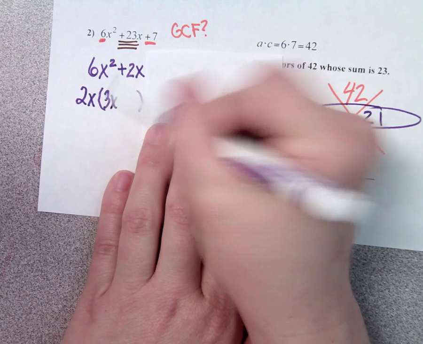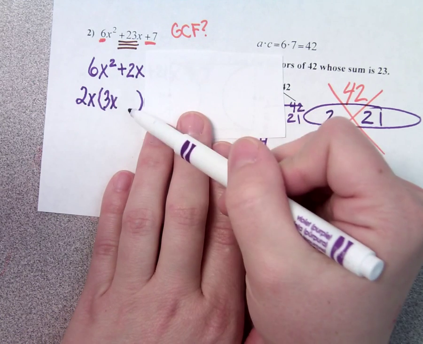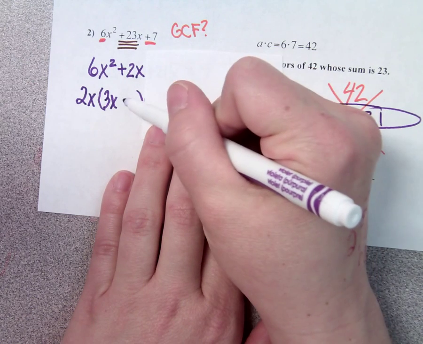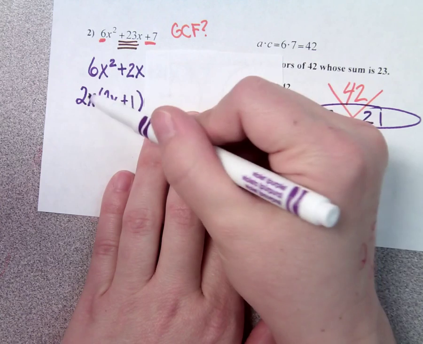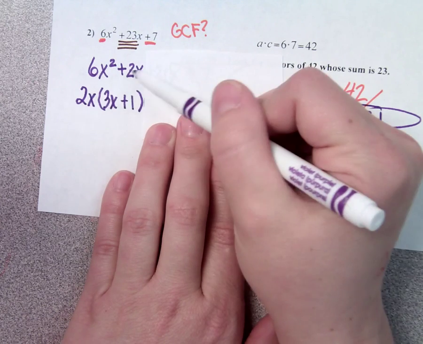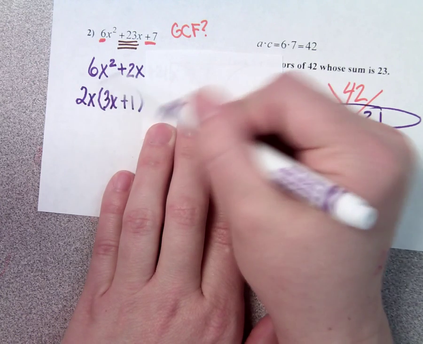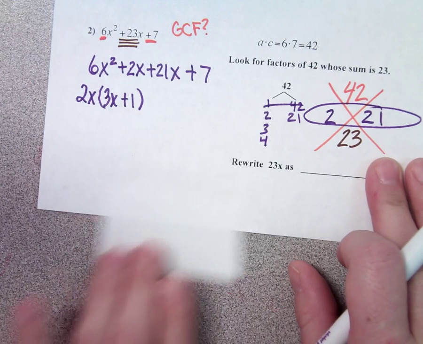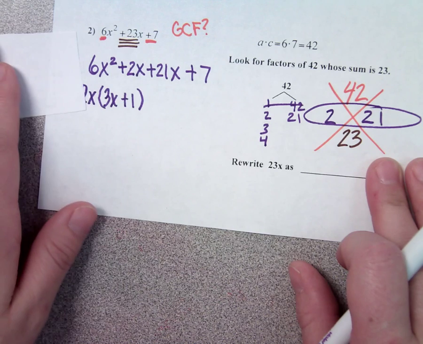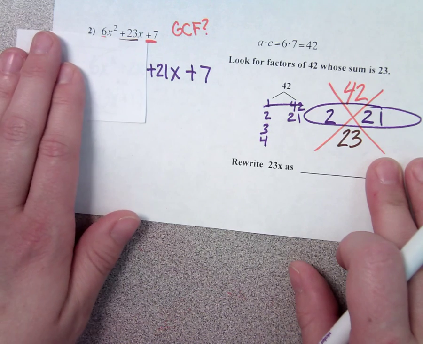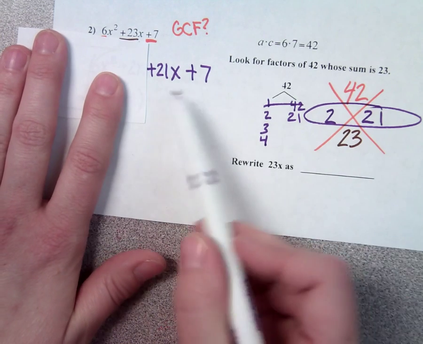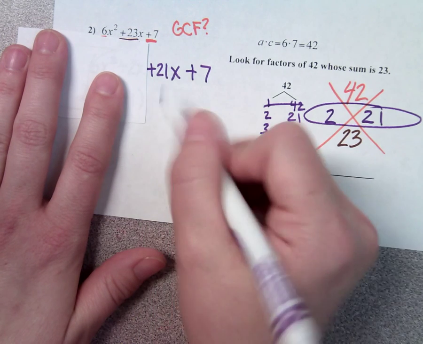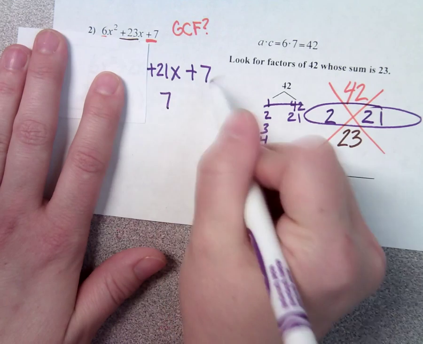3x. And 2x times what makes a 2x? Not x, just 1. See how those look exactly alike? So you just want to multiply it by 1 to make sure that they still look exactly alike. Okay, then I'm going to look at the back two pieces. Can I cover this up? If I look at those back two pieces, you look for the GCF out of those. What's the greatest thing that goes into 7 and 21? 7.